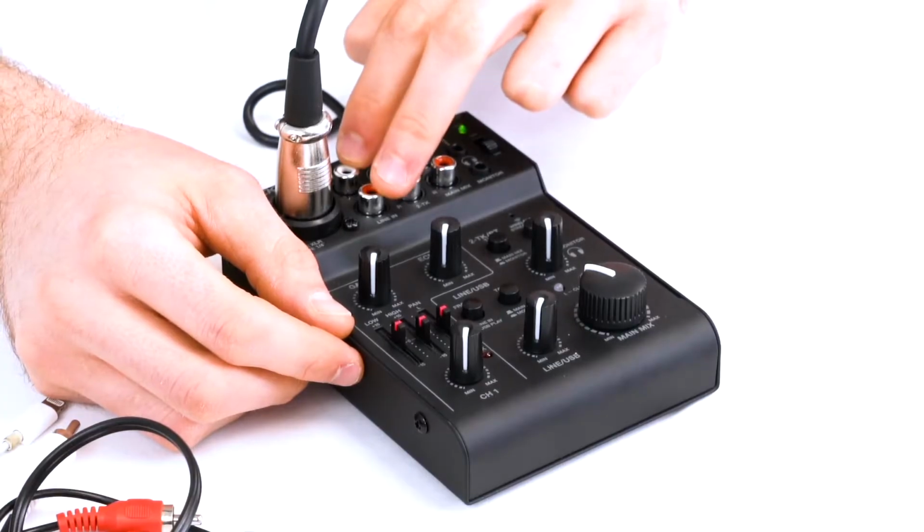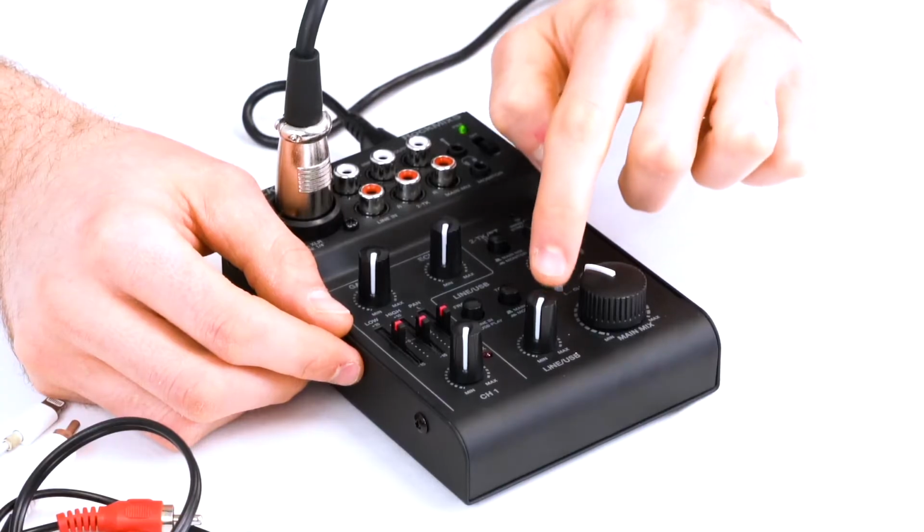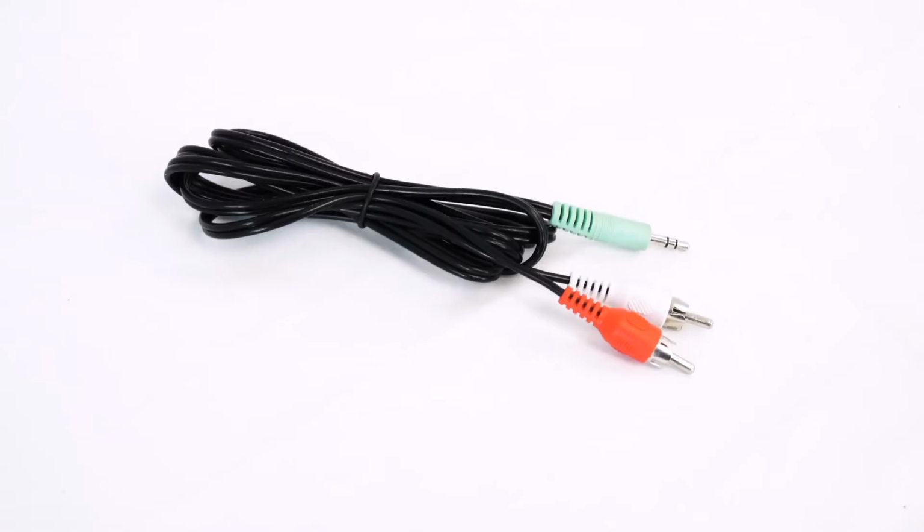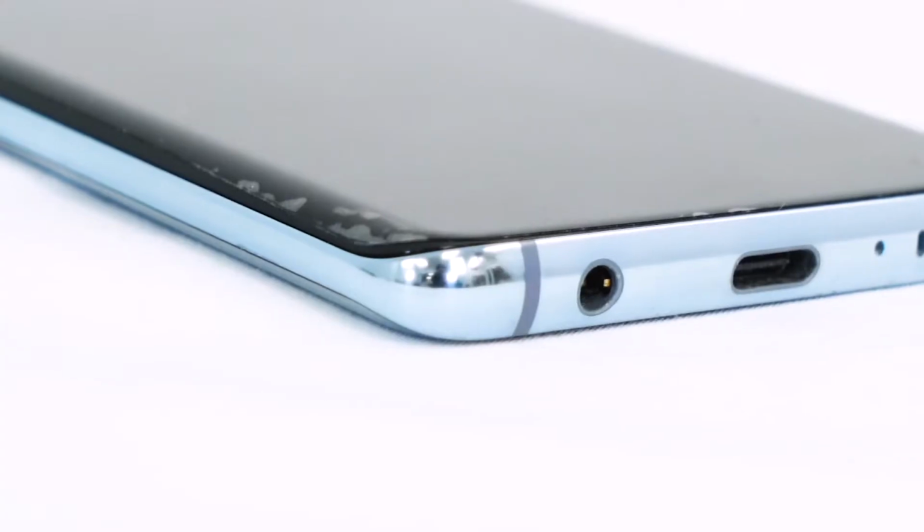Now the Rockmix 5 has an RCA line input right here, with a dedicated channel so we can control the volume coming through with this knob here. So for this setup, I'm going to need an RCA to aux cable and a lightning dongle because I'll be using my iPhone. If you have an Android phone with a 3.5mm headphone output, you can just plug this end right into your phone.